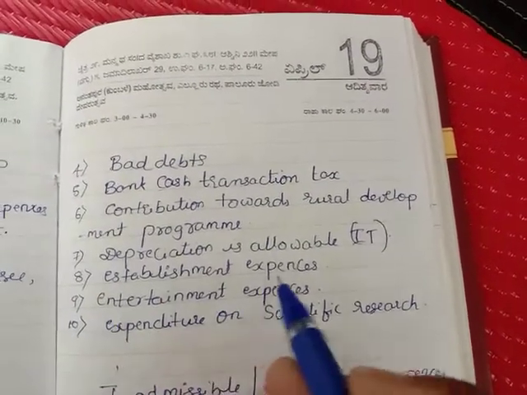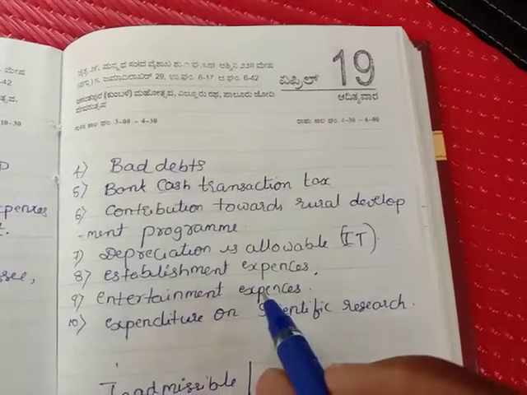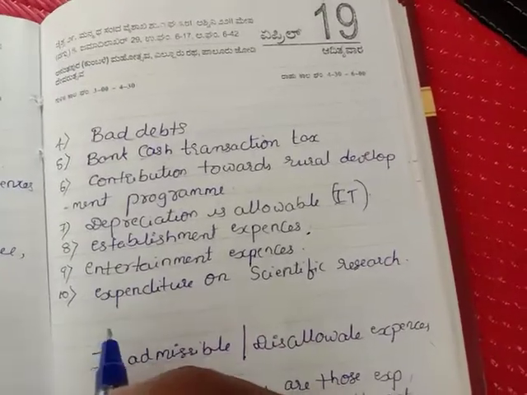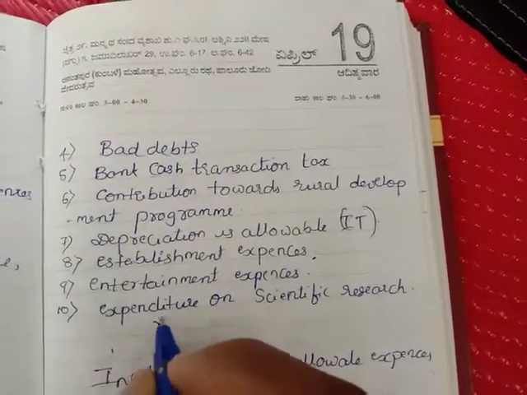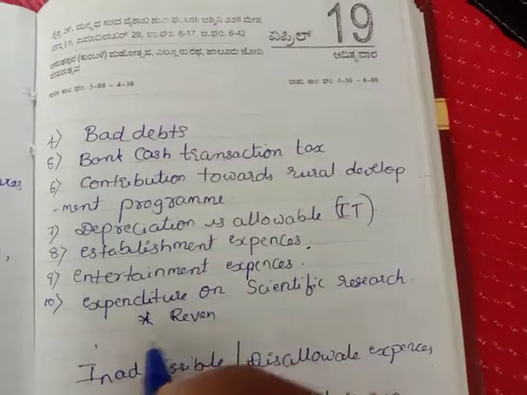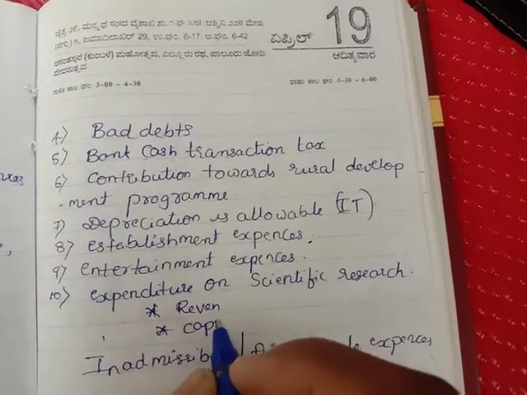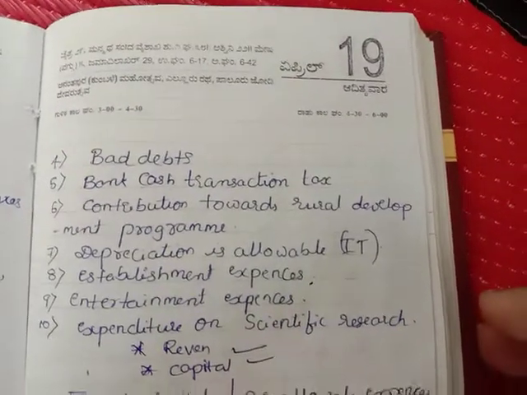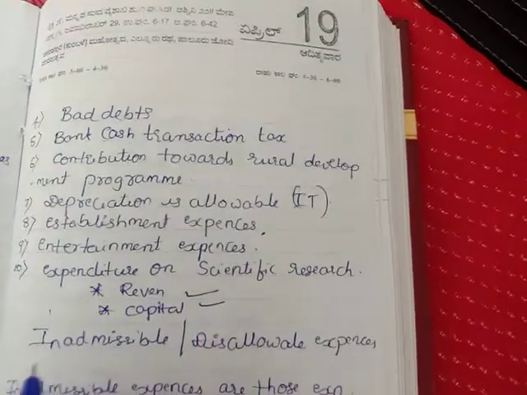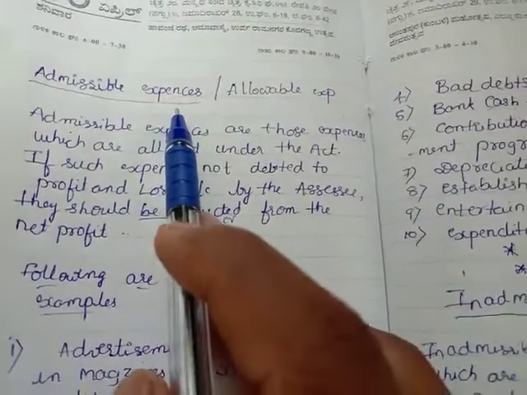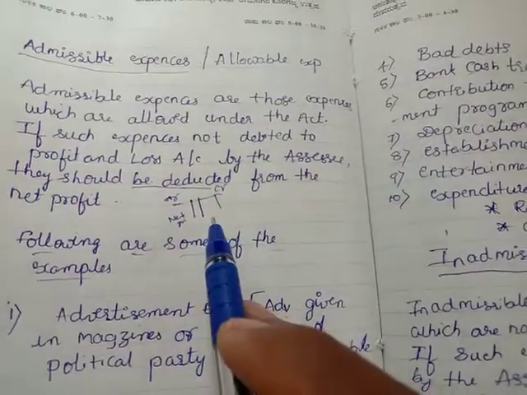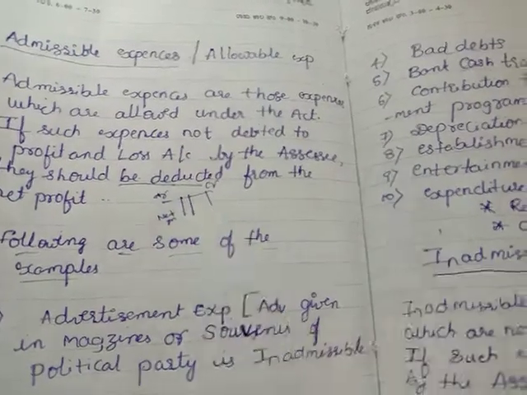Next, establishment expenses, allowable expenses. Next, entertainment expenses. Next, expenditure on scientific research. Any expenses given on scientific research, whether it is revenue expenses or capital expenses, both are allowable expenses. Now you know the admissible expenses. If admissible expenses are given in the problem, we must and should deduct them from the net profit.